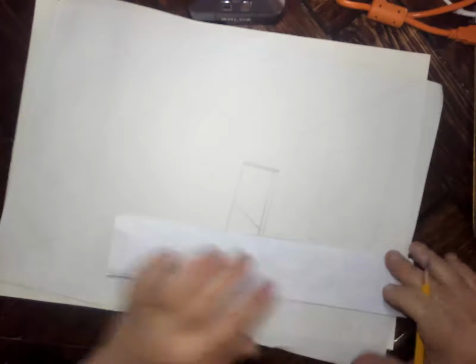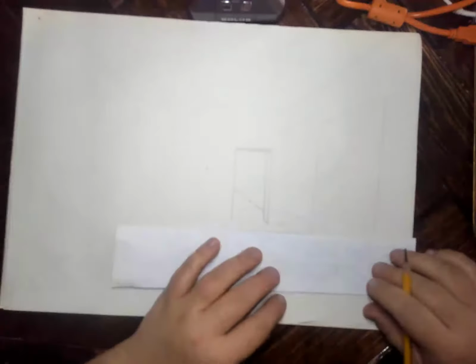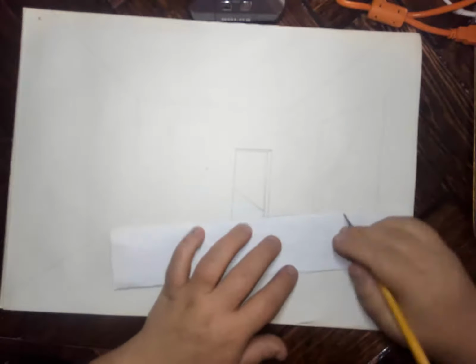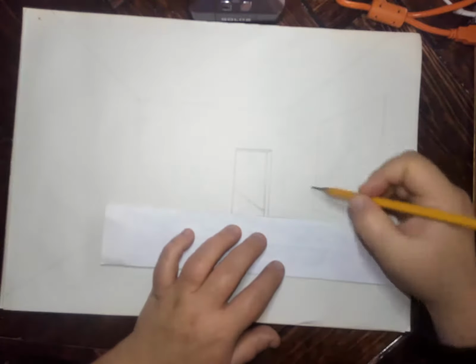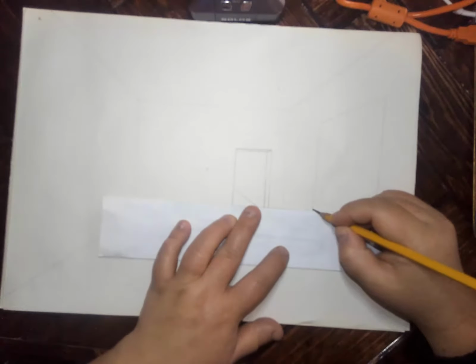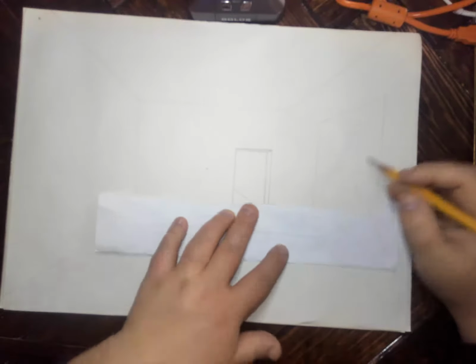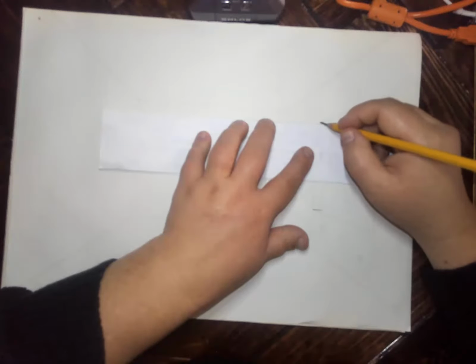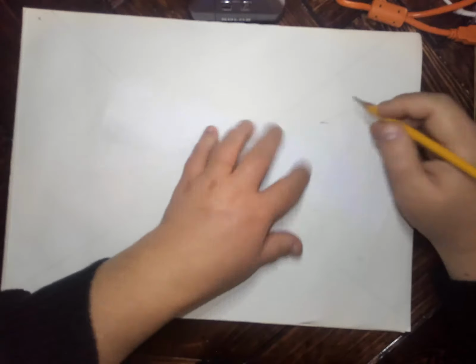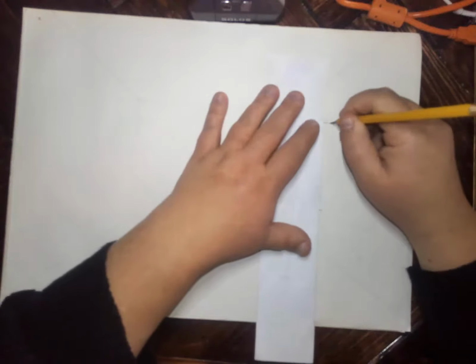I'm going to give it some depth. So the width of the wall here is actually going to be a totally horizontal line, like this. So that gives me the width of the outside wall. And I've got a vertical line here.